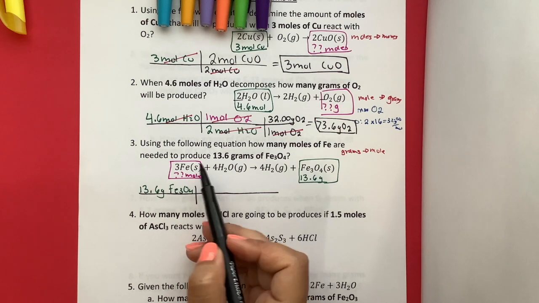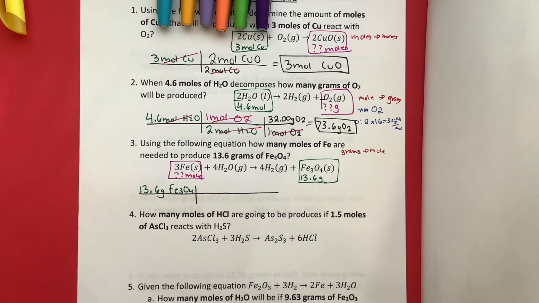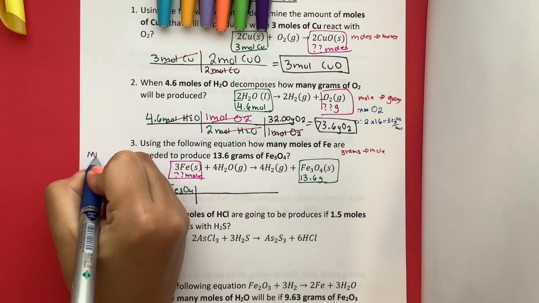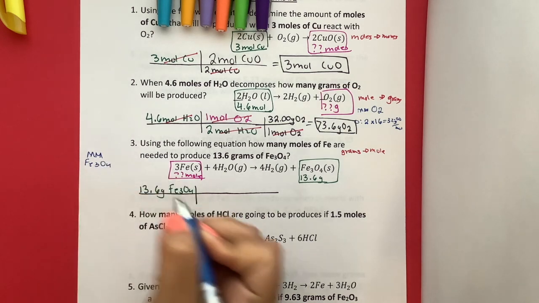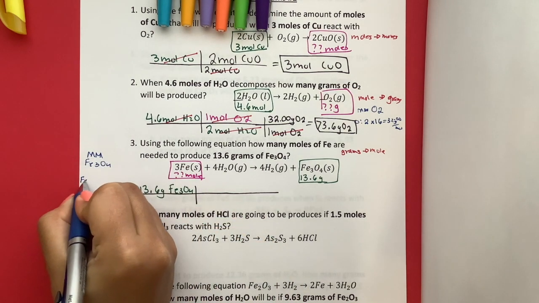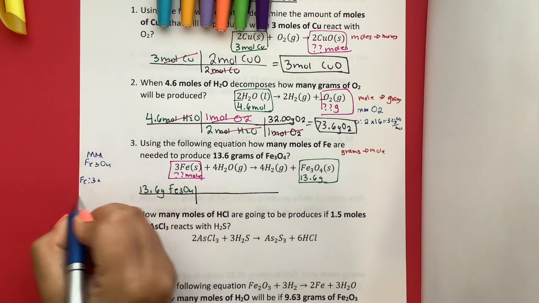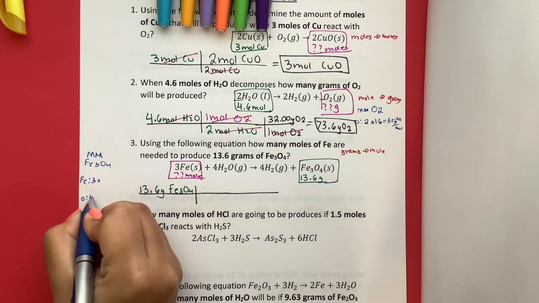But in order to use a mole ratio, I need to be in moles, and right now I am in grams. So I need to find the molar mass of Fe3O4. Okay, so we have iron, we have 3 irons. Oxygen, we have 4 oxygen.